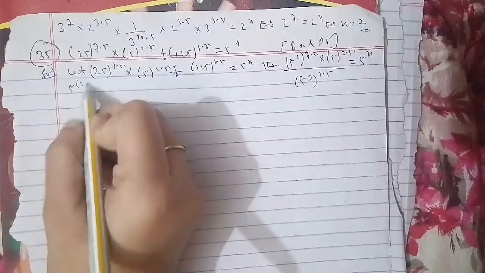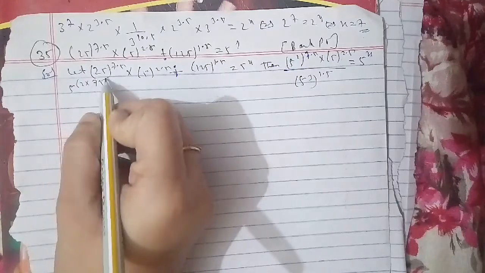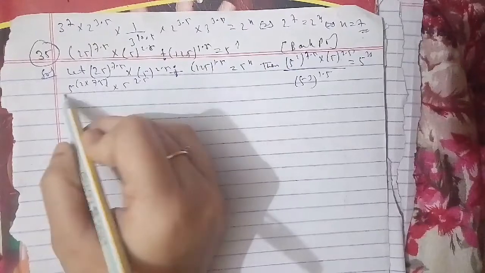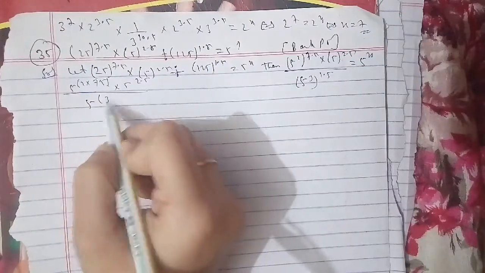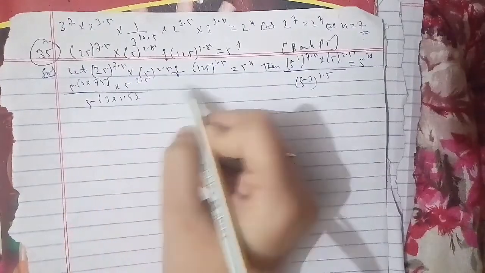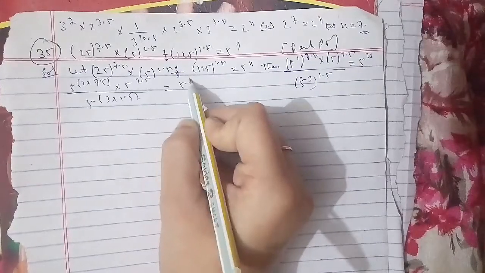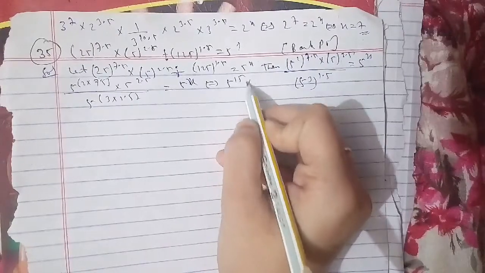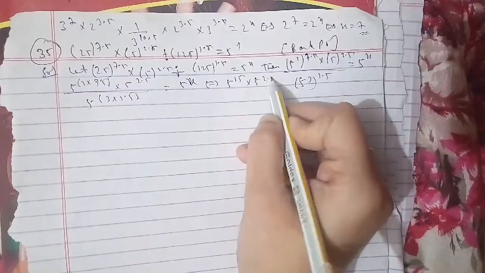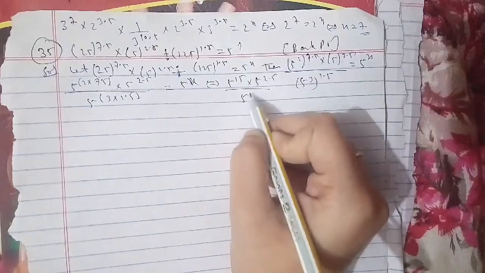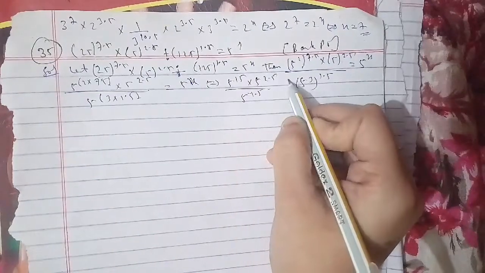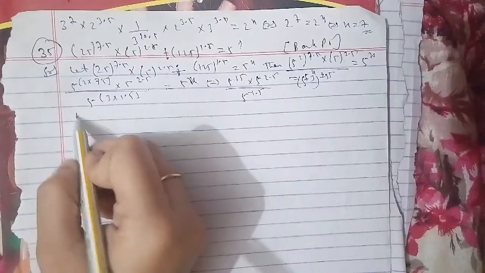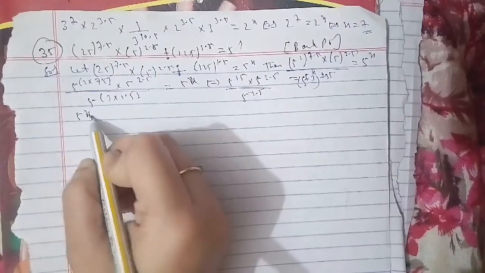Now we'll go ahead with another important question. This was asked in your CBI examination paper, and it is the 36th question. The question is as follows: the value of 243 power 0.13 into 243 power 0.7.